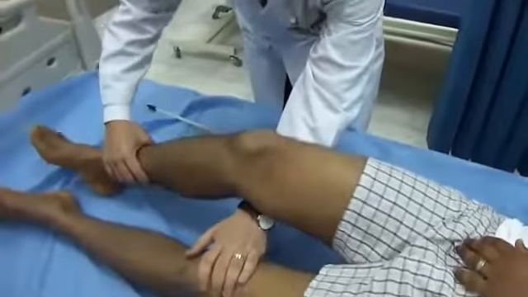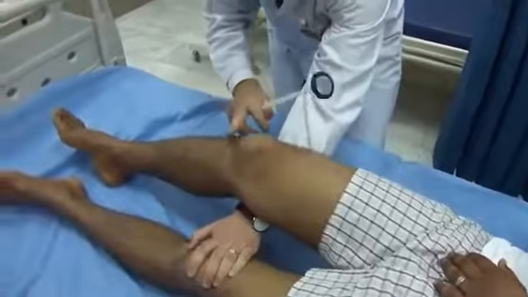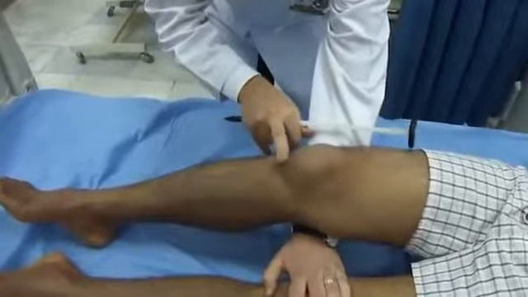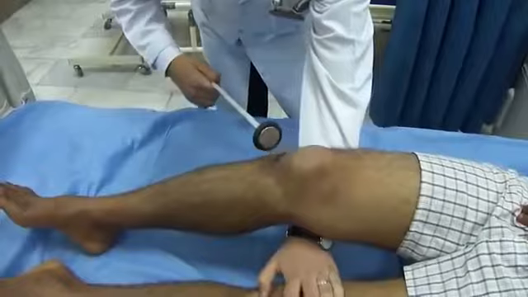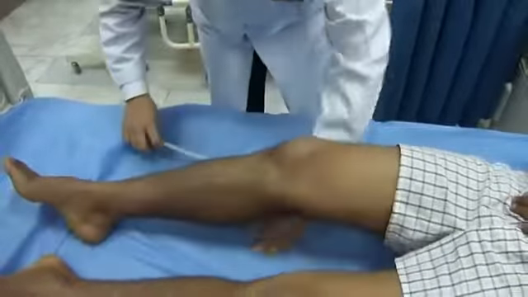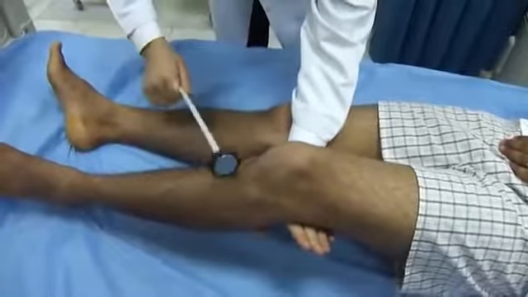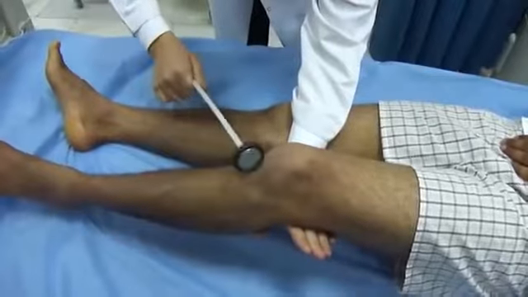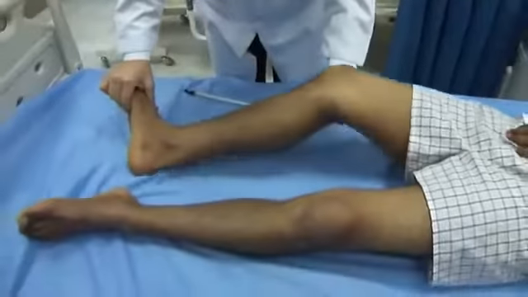We will show it after completion of the lower limb reflexes. In the lower limb reflexes, first of all, the knee joint reflex, you can use this maneuver. Look at the quadriceps contraction, palpate the patellar tendon, and then strike it. Okay, and then you have to check the other leg. This is the contraction. After that, you have to check for the ankle.